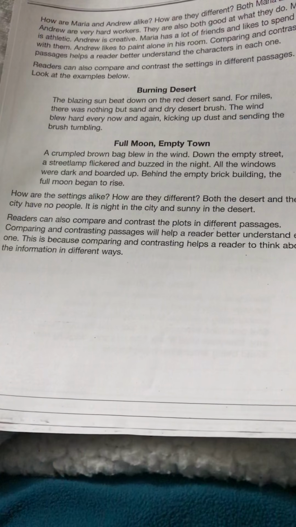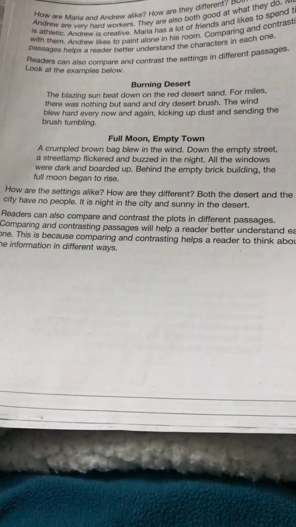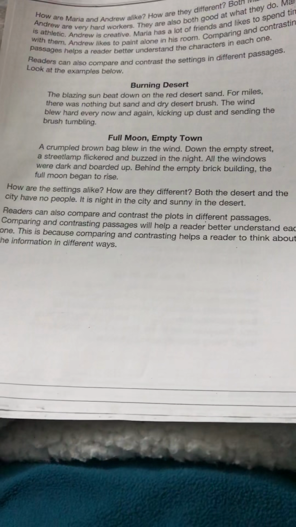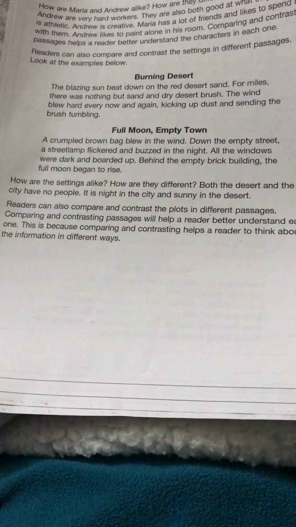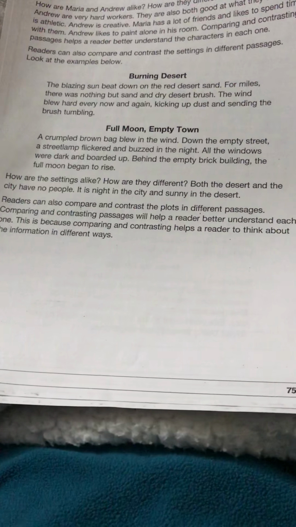How are the settings alike? How are they different? Both the desert and the city have no people. It is night in the city and sunny in the desert. Readers can also compare and contrast plots in different passages. Comparing and contrasting passages will help the reader better understand each one. This is because comparing and contrasting helps a reader to think about the information in different ways.